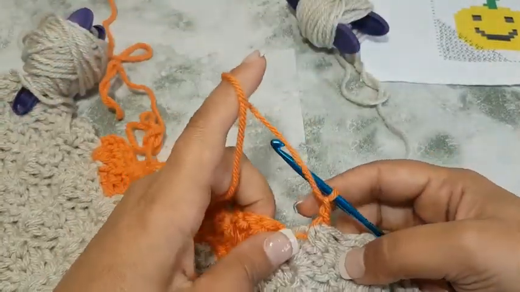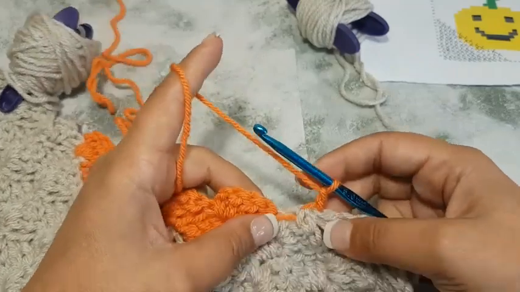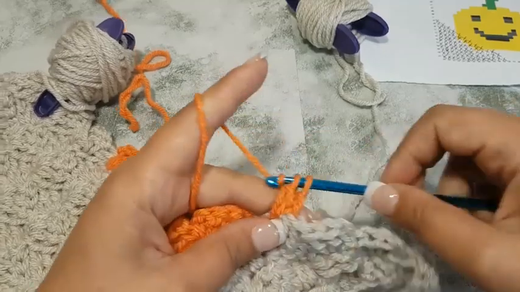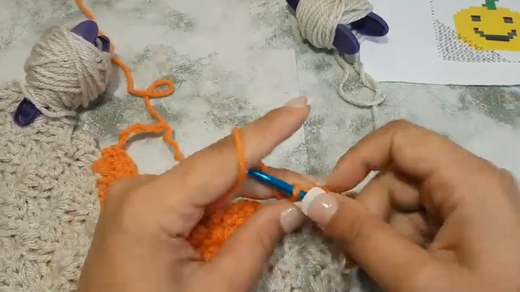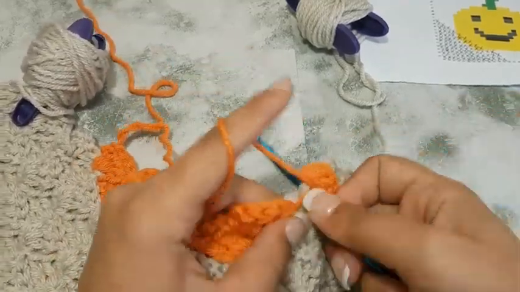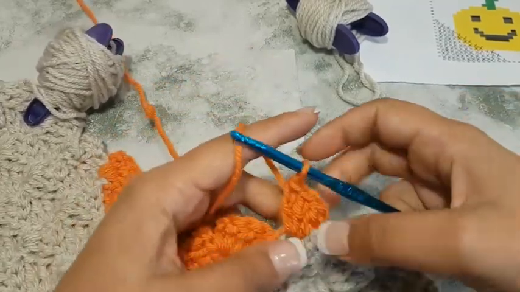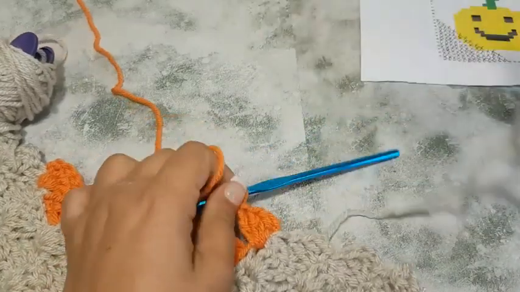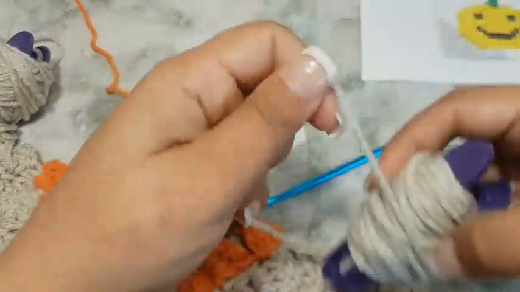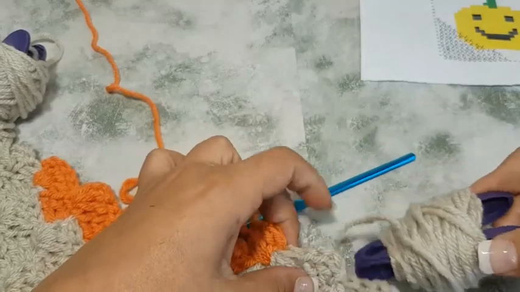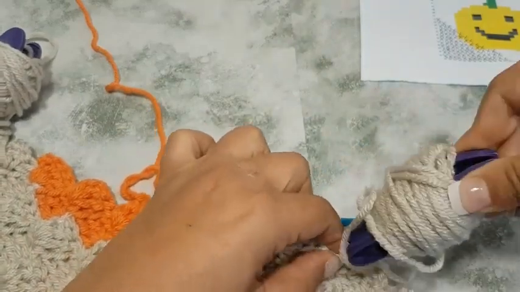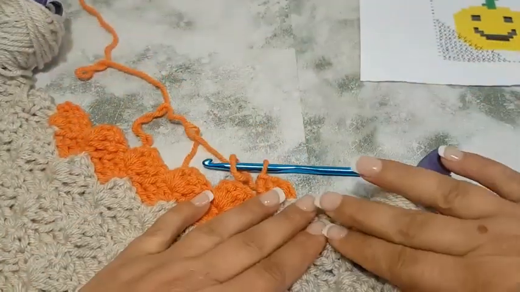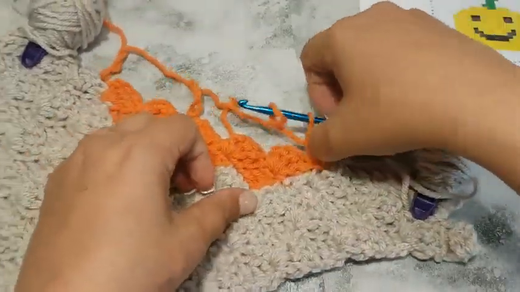And now as you change colors, continue to make 3 double crochet stitches in the space below, and this is how you change colors. And now with the unused yarn, just attach it to your work, clip it to your work like that, and it will stay neat on that side.